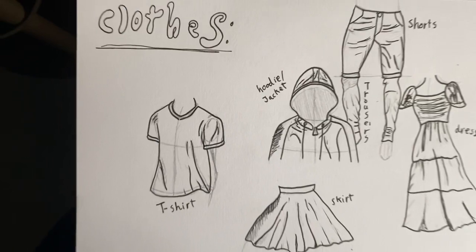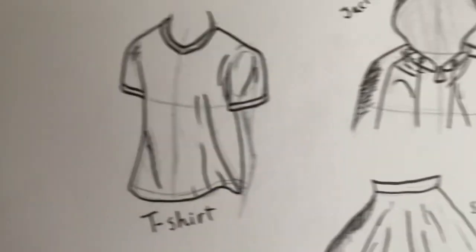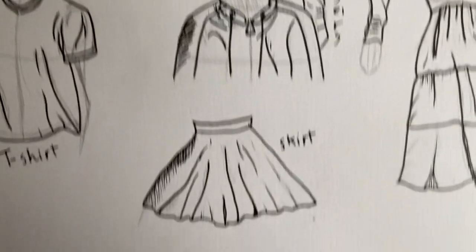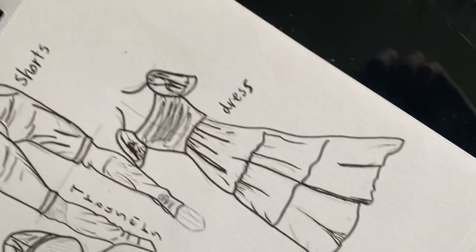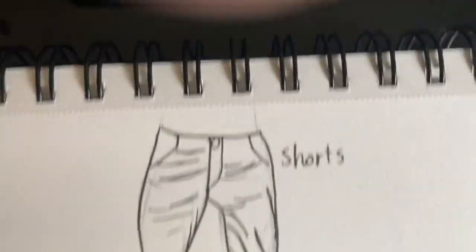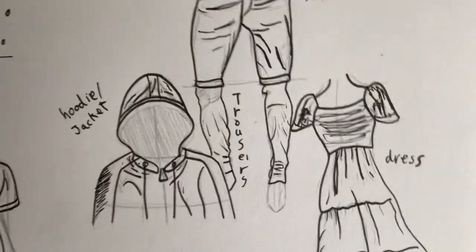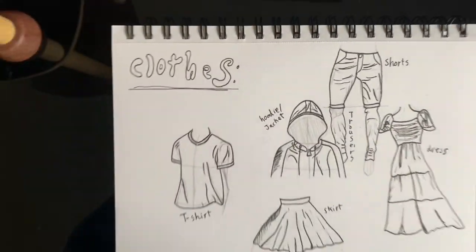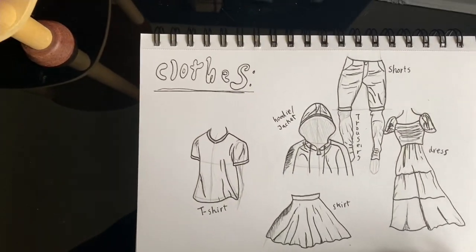And here we are. So, they're looking pretty good. I haven't rubbed out the pencil just yet. So we've got the t-shirt, the hoodie jacket, we've got the skirts, we've got the dress, and we've got the shorts and trousers with a bit underneath. And I have also done a bit of shading and some stuff on there as well.